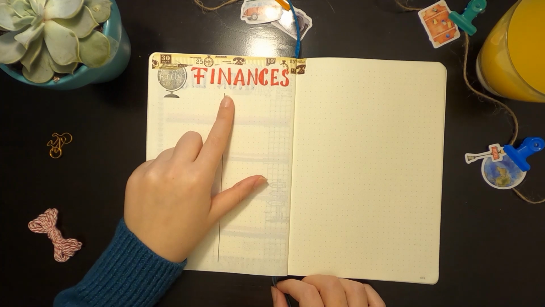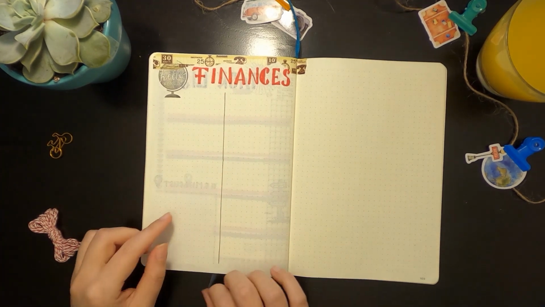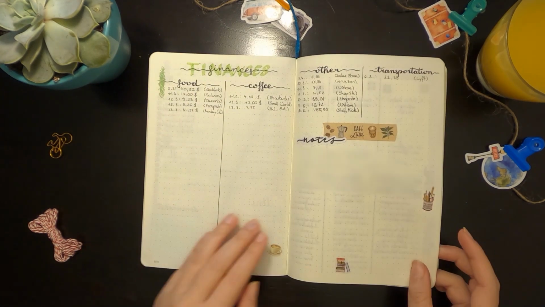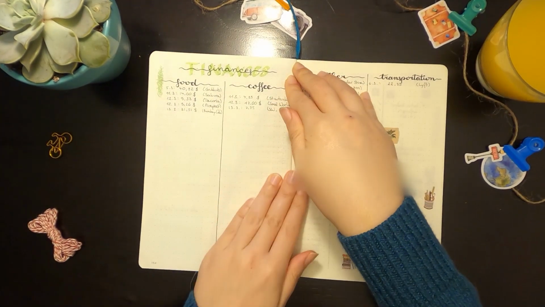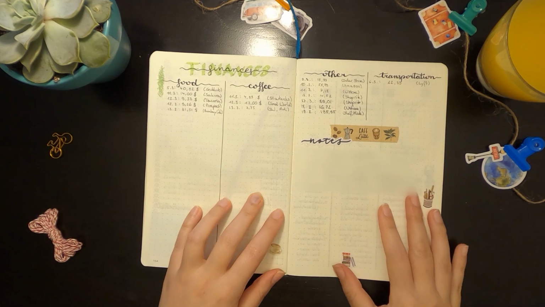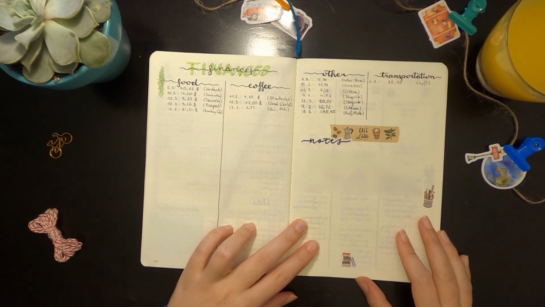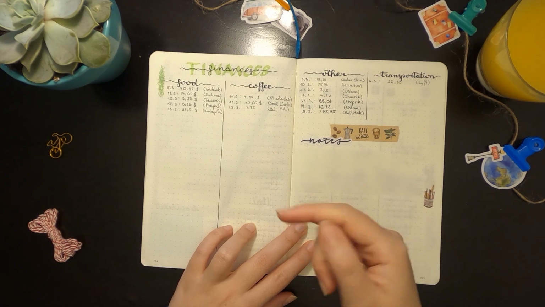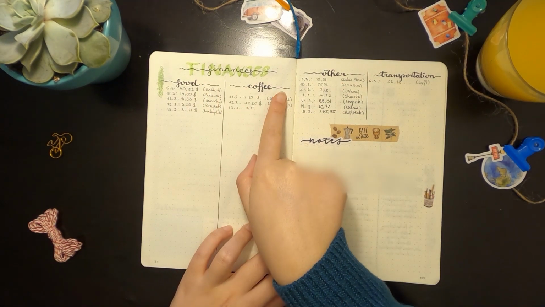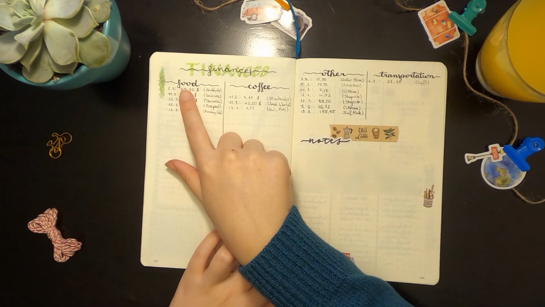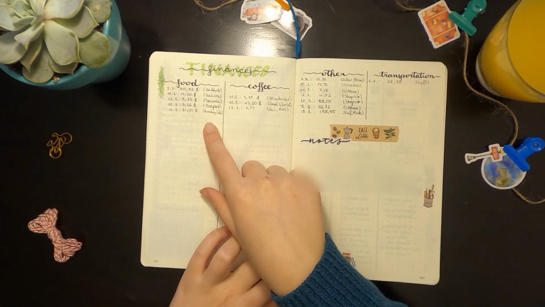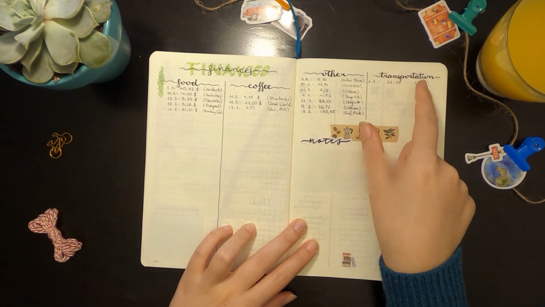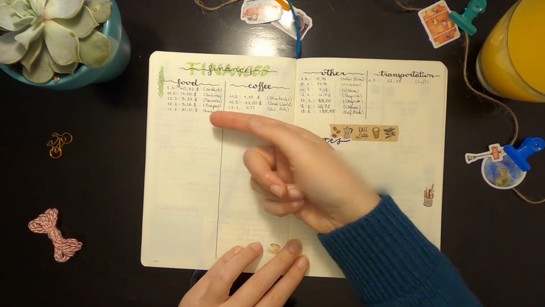So to give you an idea on how I use my finance spread, I wanted to show you how I use it in March. Now, I like to document my spendings in 4 categories that I found to be the main categories that I typically spend money on. So these are food, that means eating out, coffee, because I would just buy a lot of coffee, transportation, and others.